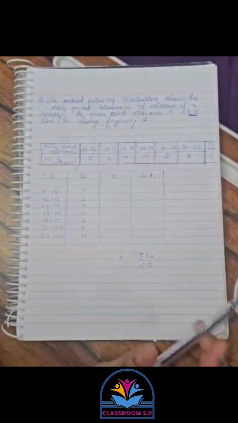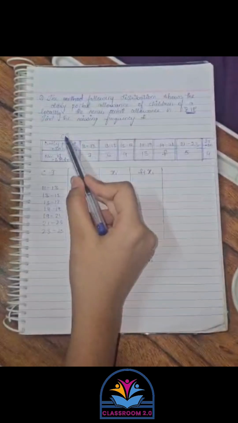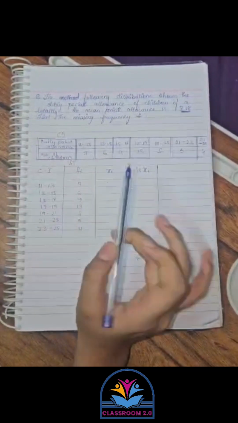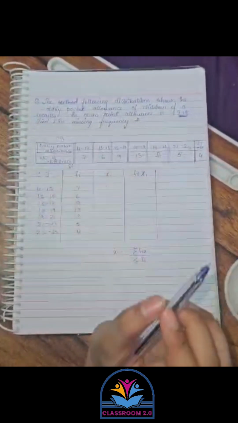Now, the next step I am going to do is copy the question. I am not going to do anything else, I am just going to copy the question. I have written the entire class interval here, and I have written the fi here. I have done nothing except that.